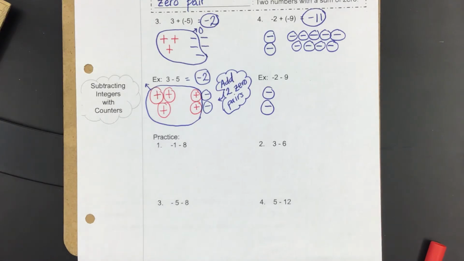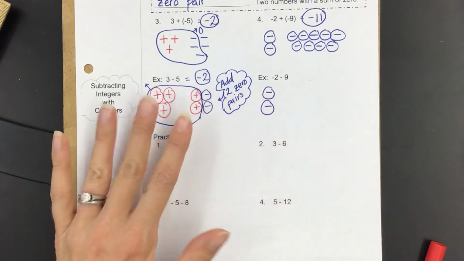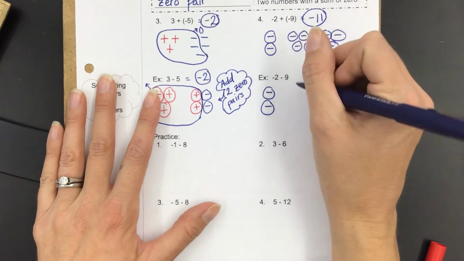So does anybody have an idea of what we could do? Jake? We could flip the sign to addition. Yeah, we could change it to addition. What could we do with counters to make sure we had 9 positives to take away? Chelsea? How many 0 pairs do I need? Well, I need 9 positives. So I think I'm going to add 9 0 pairs.